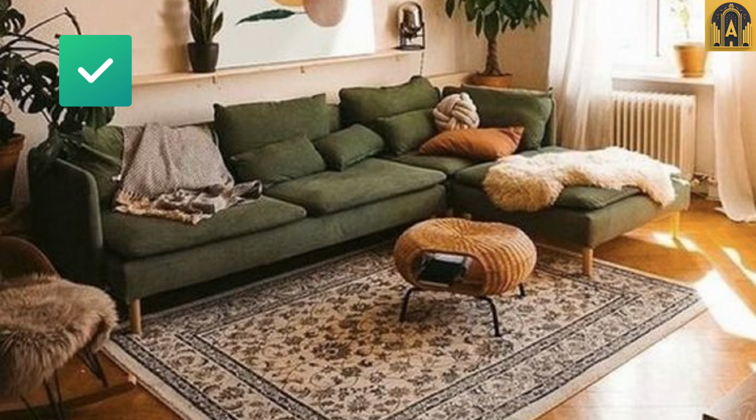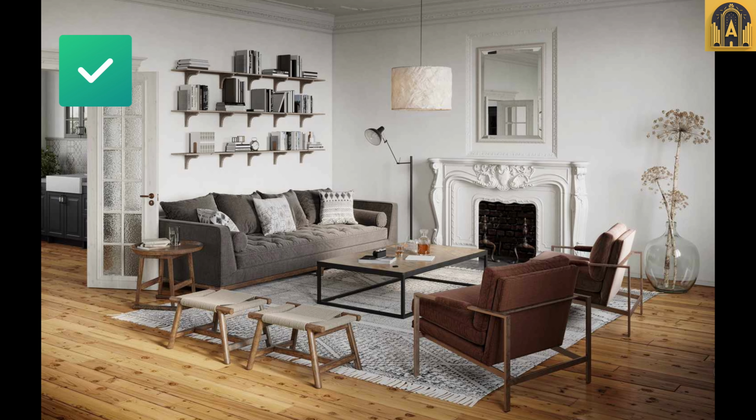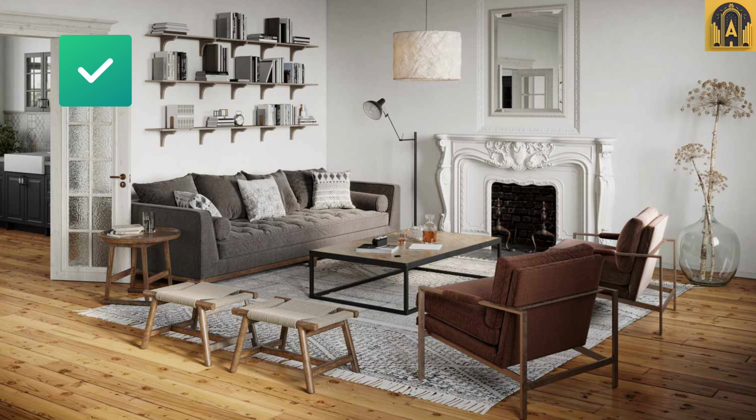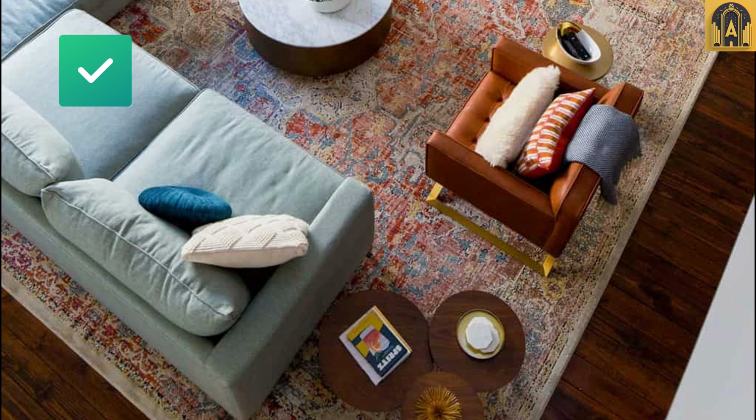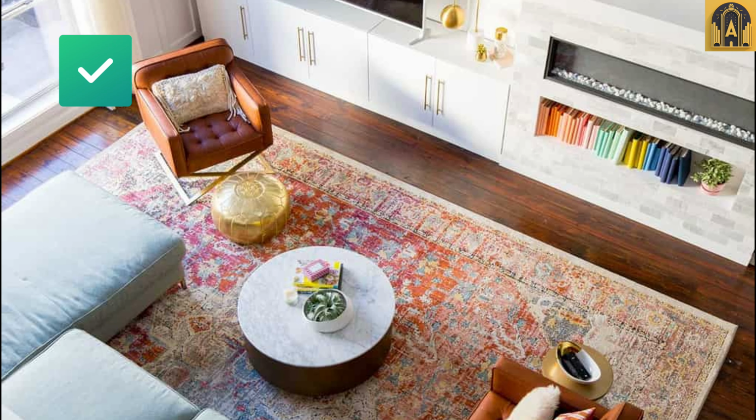It adds a sense of integrity to the space. Here it touches the front legs of the sofa and armchair, so there is a very nice integrity here too. Here, all furniture legs touch the carpet. There is a transition area at the back, a large lounge.